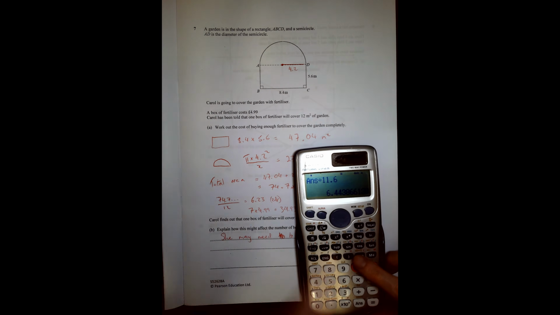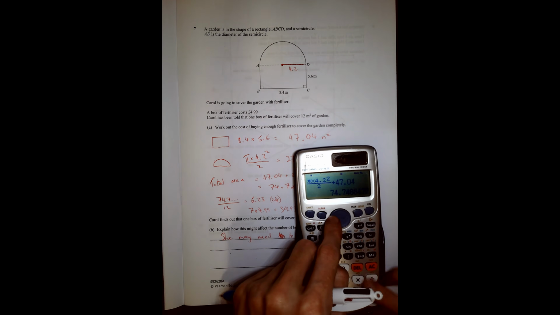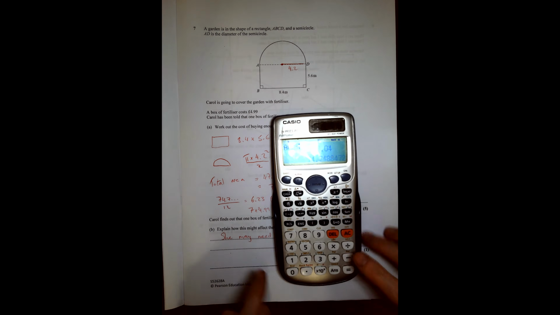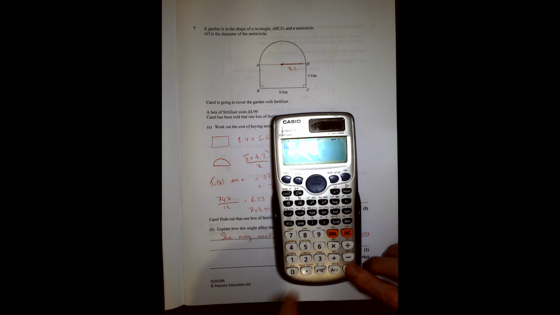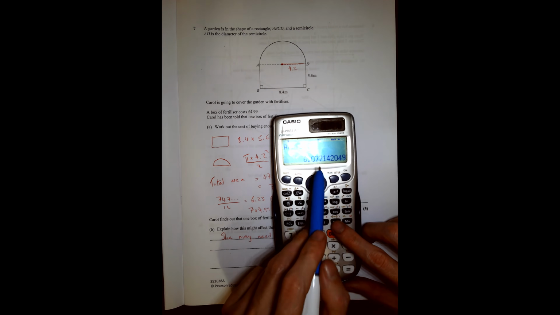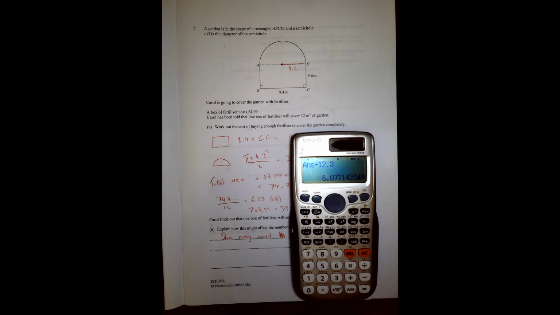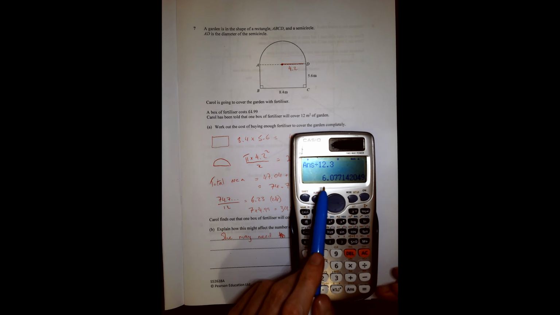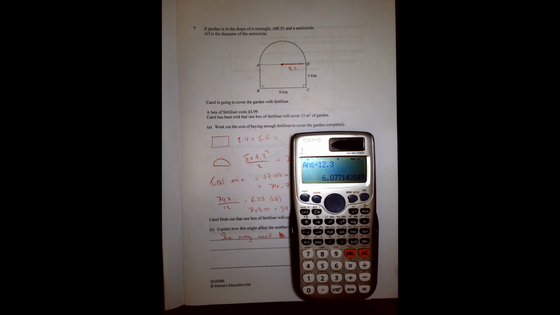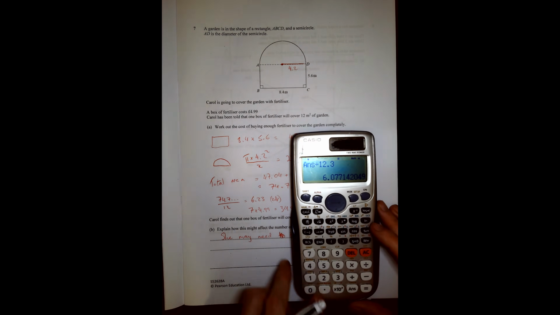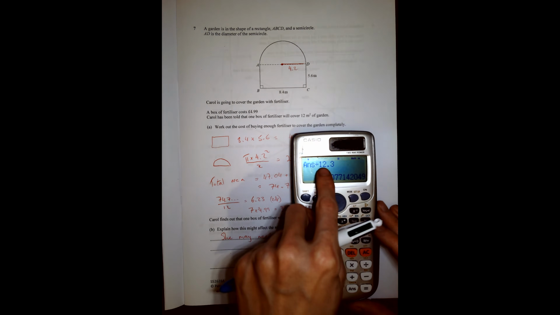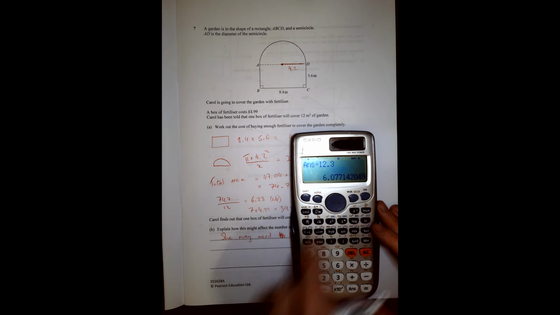Oh sorry, not lower, higher I needed to do, didn't I? So say it covers more than 12, so divide this by, let's go with 12.3. It's still going to need 7 boxes. So just because it covers more doesn't necessarily mean she will need fewer boxes, okay? Because as we've seen, if it goes up by just a little bit, she'll still need 7 boxes.